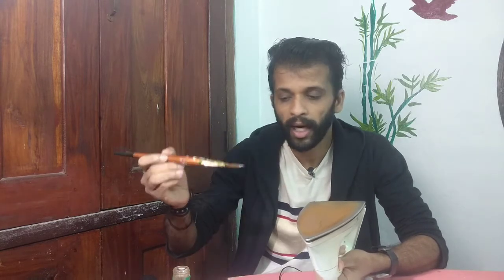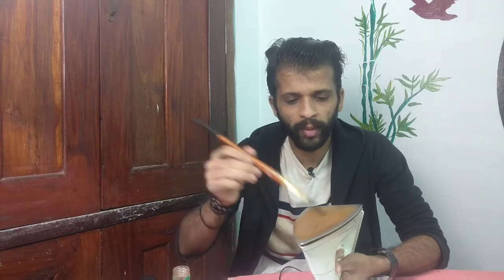Okay, so the first and very important factor that we have learned is that larger the surface area, faster will be evaporation. I hope till here this part is clear. Let us learn the next point, what causes evaporation, factors that affect evaporation. I'm trying to drop a little bit of liquid on this iron, and the moment I drop it, it's getting evaporated.